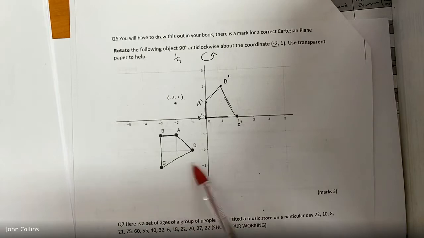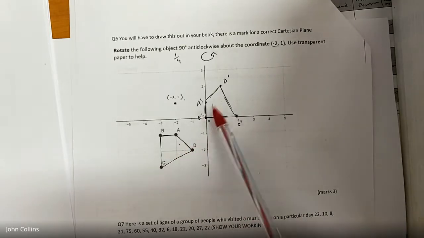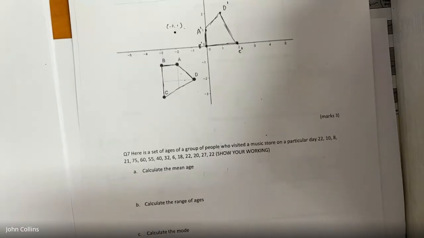So the actual rotation itself would be 2, and then the correct labeling would be an extra 1. So if you write object and image, I'd give it to you, or if you wrote this with the dashes, I'd also give it to you. Either's fine. Is that your question answered? Yeah.